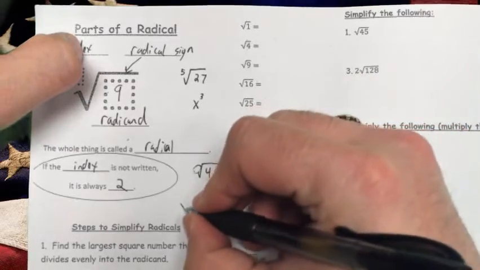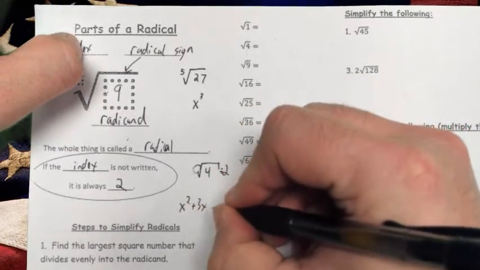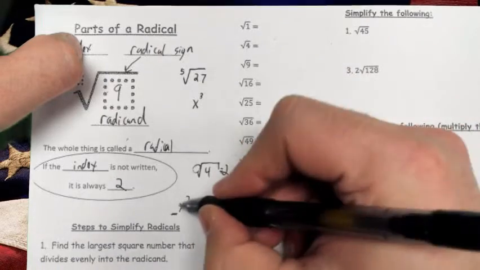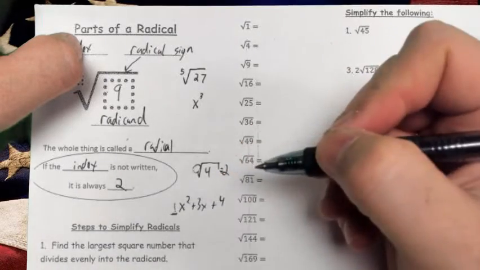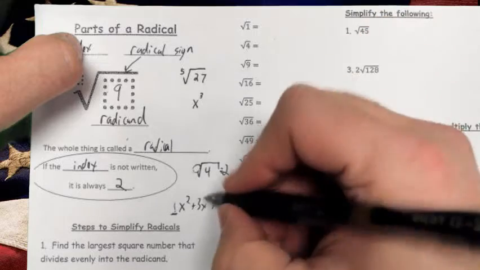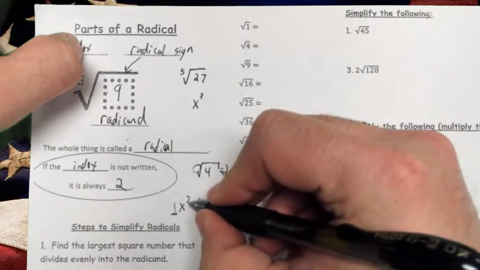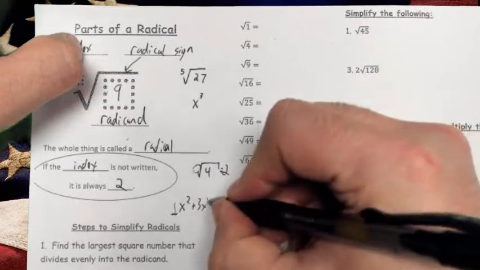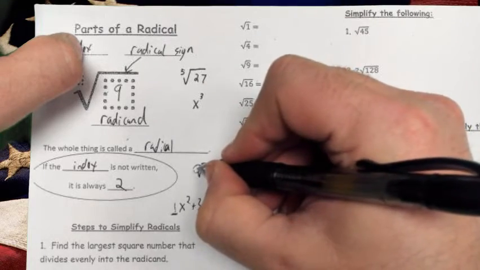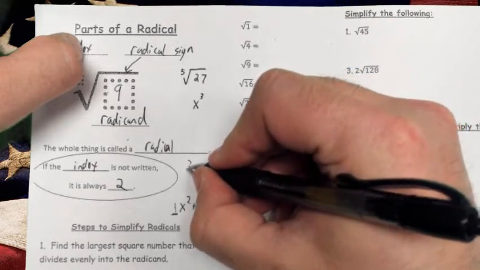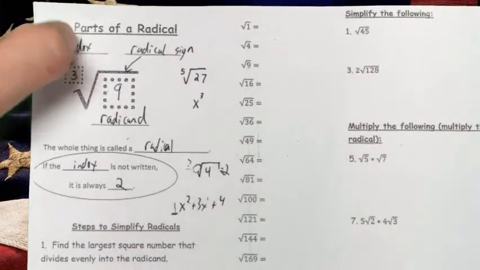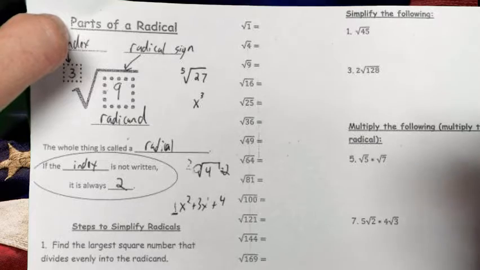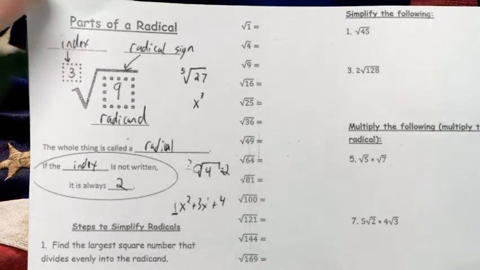For example, if I had x squared plus 3x plus 4, you know that there's a coefficient there, but it's the hidden 1. Also, on our exponents, we have an exponent of 2 there, and here there's this understood exponent of 1. In this case, if there's nothing written there, it's an understood index of 2. I'm putting those in dotted lines to show that they're there, but they're not really there. You just don't see them.